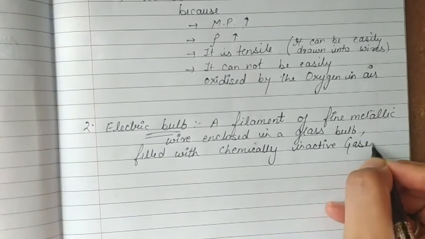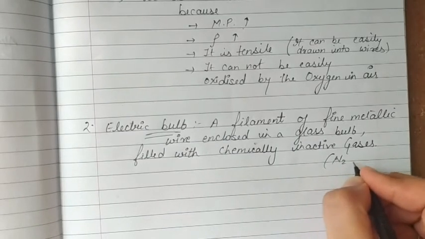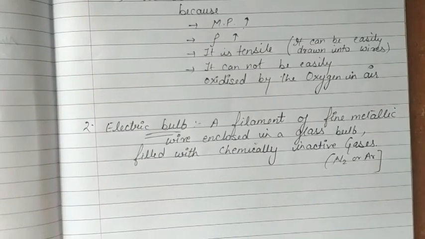Now these inactive gases are like nitrogen or argon, right?